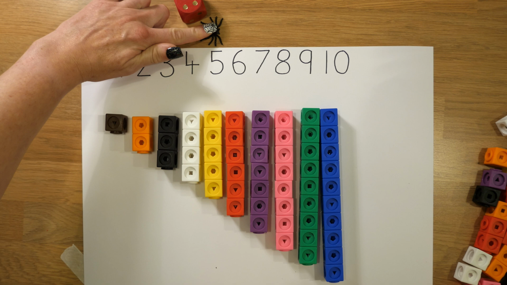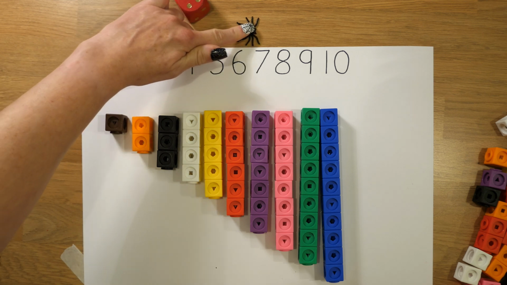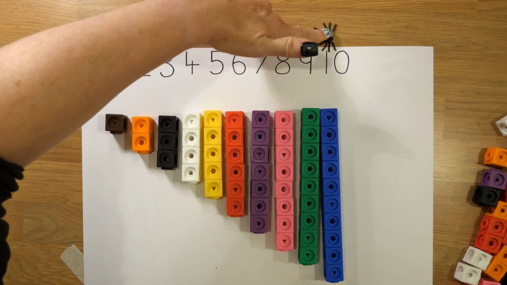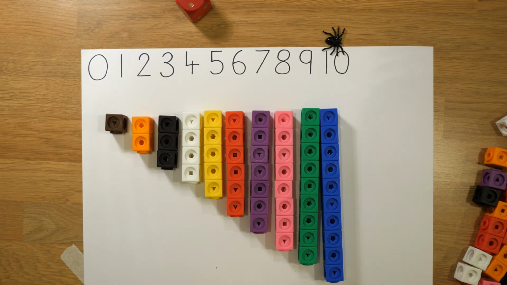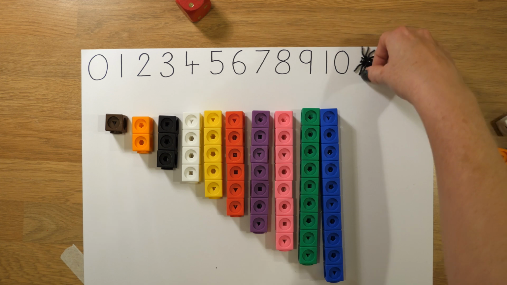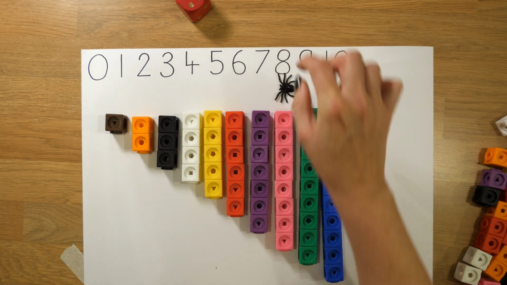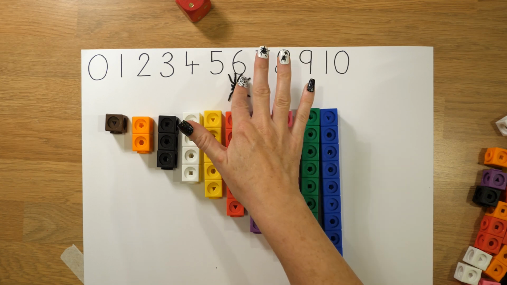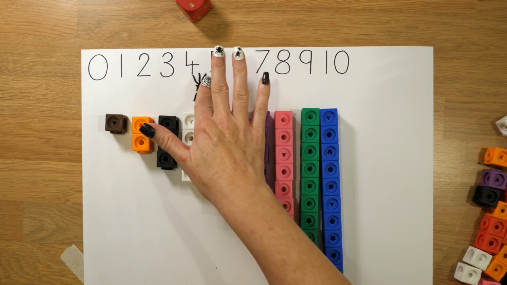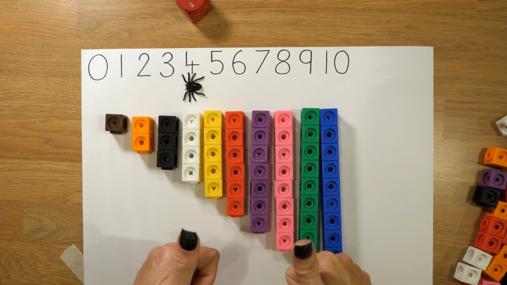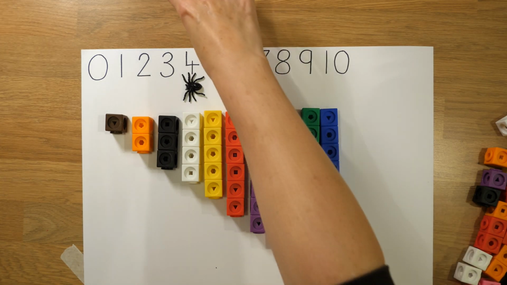4, 5, 6, 7, 8, 9, 10. Lovely counting forwards. Let's count backwards. 10, 9, 8, 7, 6, 5, 4. Did you remember to stop? I remembered to stop. Well done.